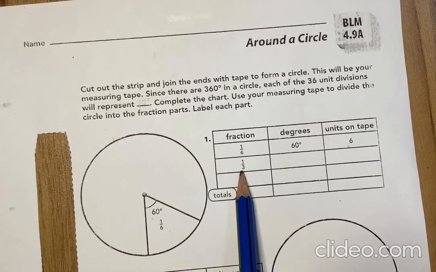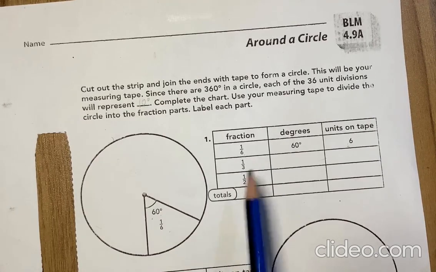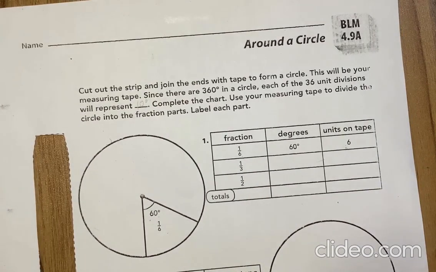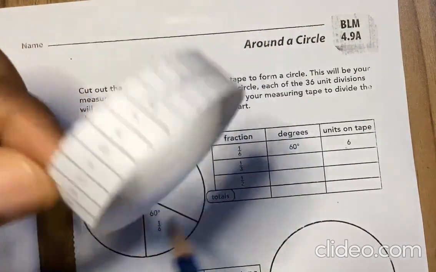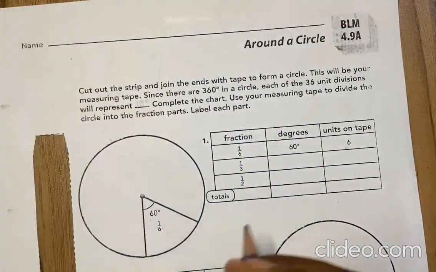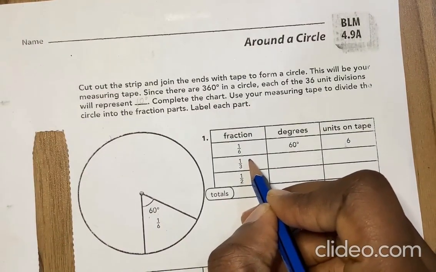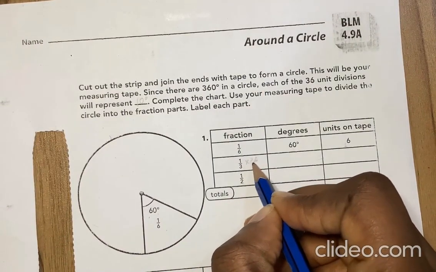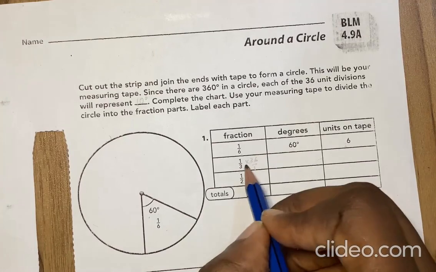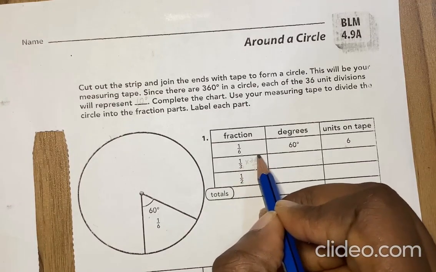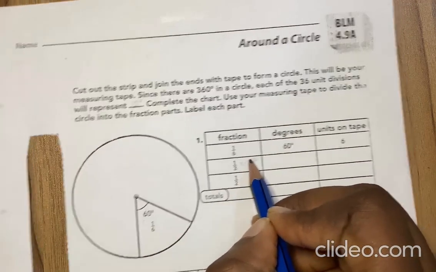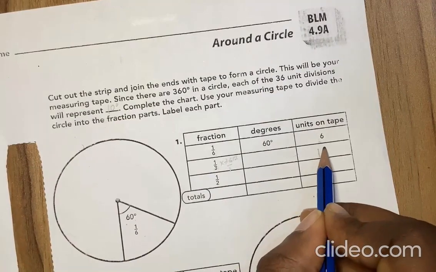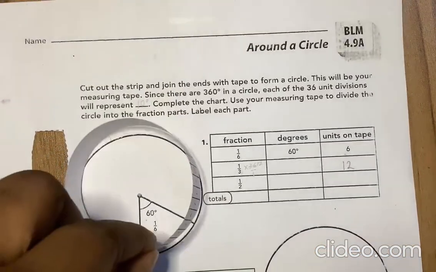So here says 1/3. So first of all, what is 1/3 times 36? So I'll know how many units on my measuring tape I'll need to use. 1/3 times 36 over 1. How many 3's here? 1. How many 3's in 36? 12. So that means I'm going to have 12 units on the tape. I'm going to measure 12 units on my tape.